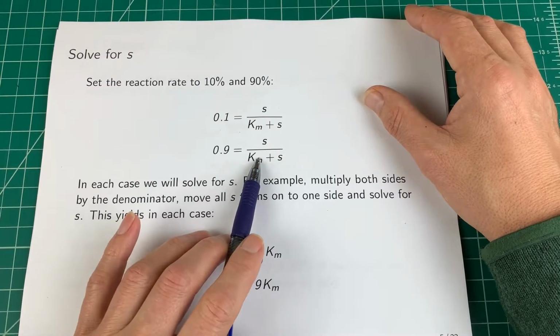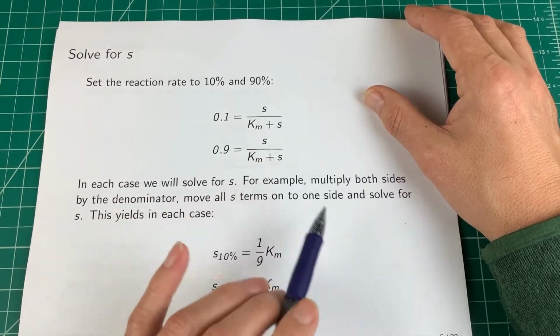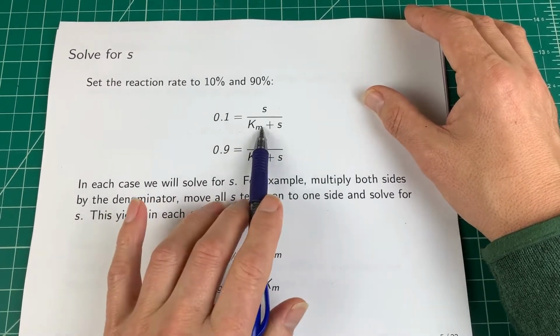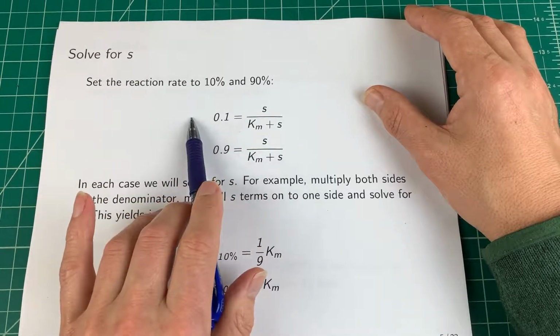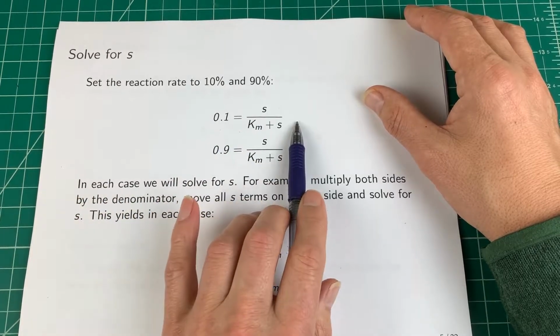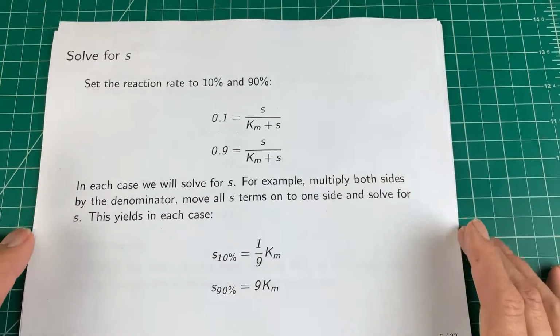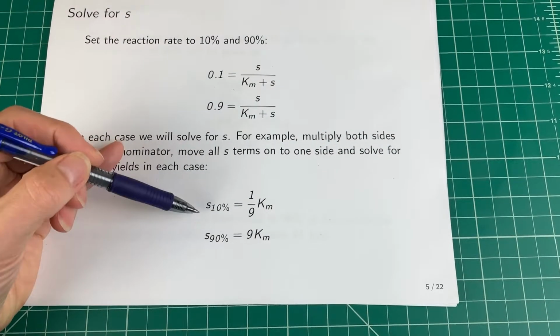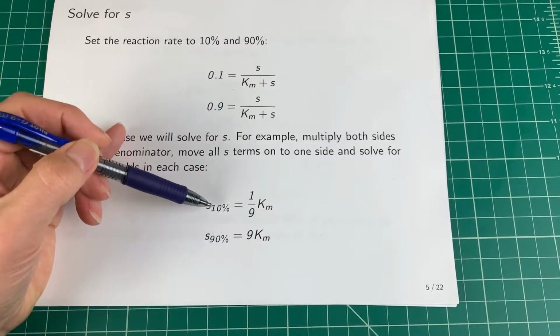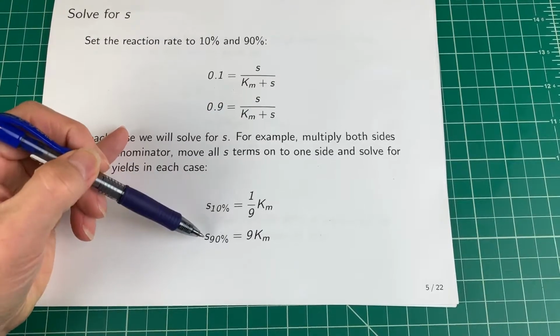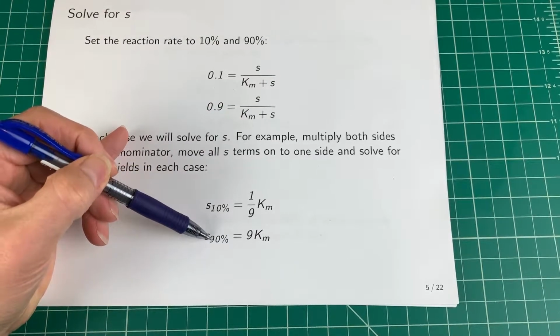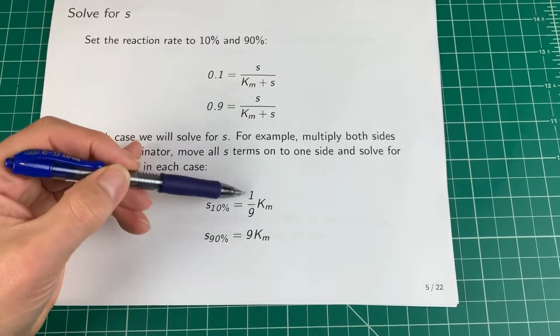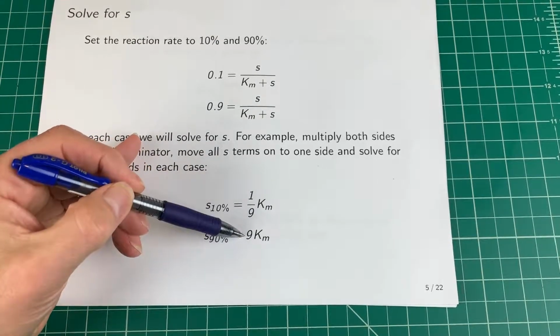Then all I have to do is solve for S, and this is actually quite straightforward. I can multiply both sides by Km plus S, pull the S's onto one side, and I end up with these two. This is the substrate concentration that will give me 10% of the reaction rate, and this is the substrate concentration that will give me 90% of the reaction rate. They're given by 1/9 times Km and 9 Km.